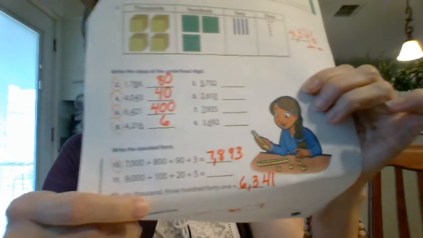All right, let's do number 12. Number 12 is words, but it's the same as numbers, just written with words. 6,000, so I put 6 in the thousands place. 300, so I put 3 in the hundreds place. 41, so I put 4 in the tens place, 1 in the ones place. 6,341. Does yours look like that?